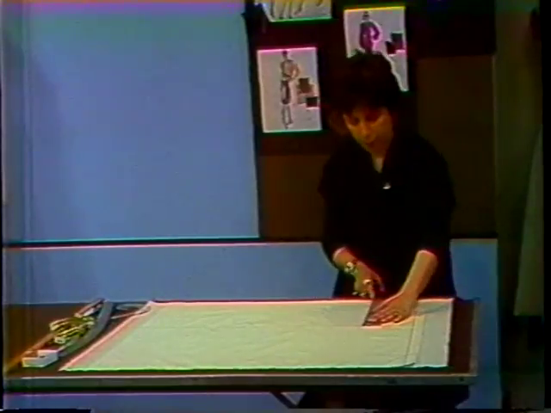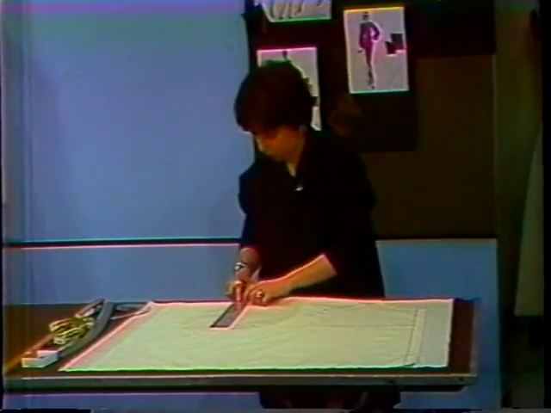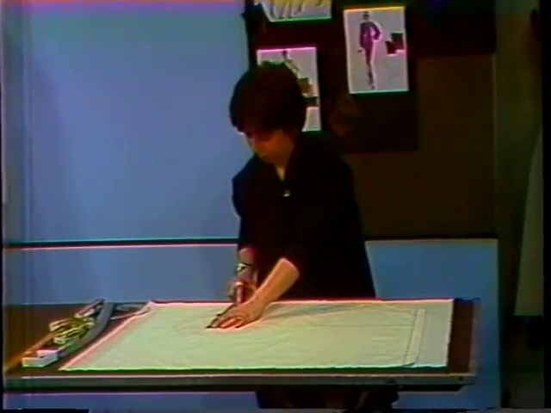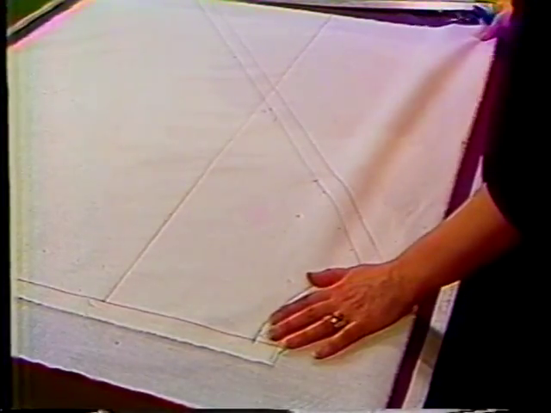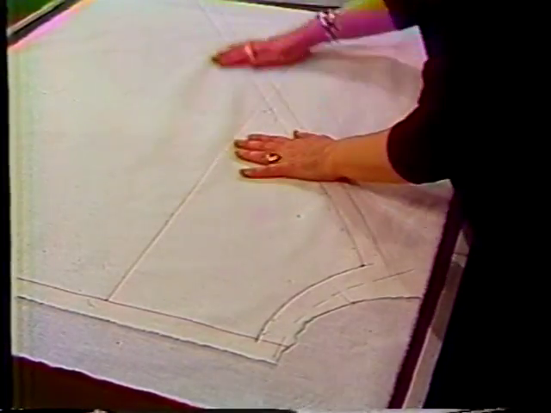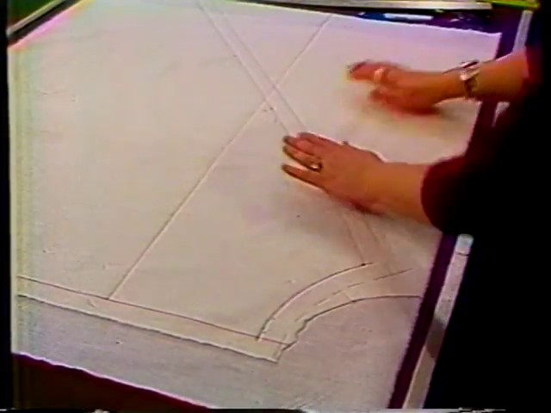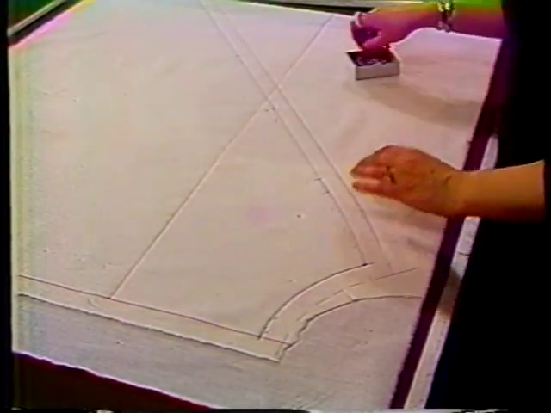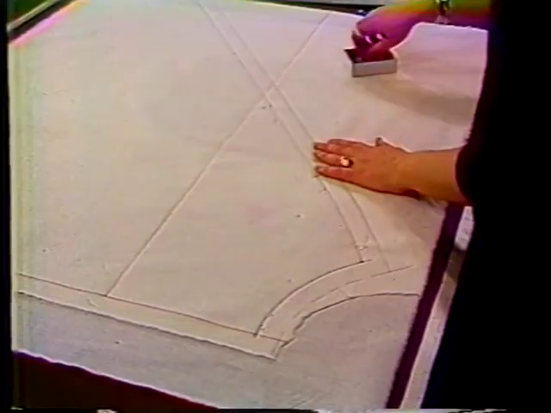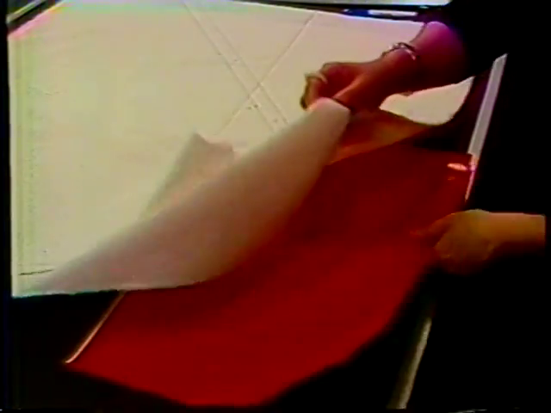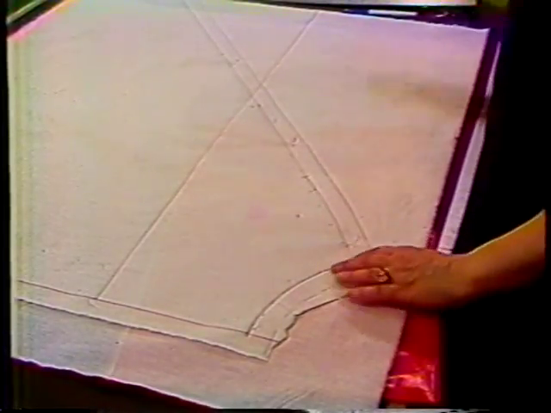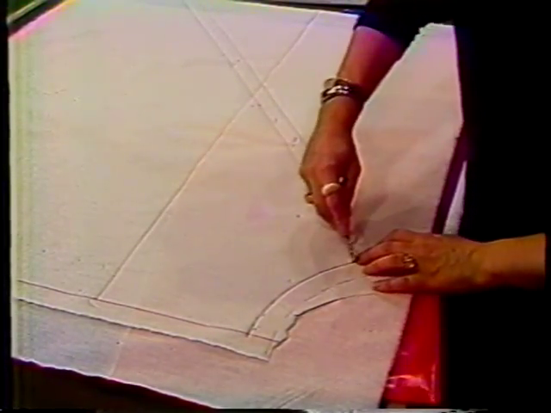Okay. A slight adjustment and smooth the muslin together. Pin the side seams together so that it doesn't shift in the truing. With carbon paper, we can trace the side seam starting at the waistline side seam cross mark.